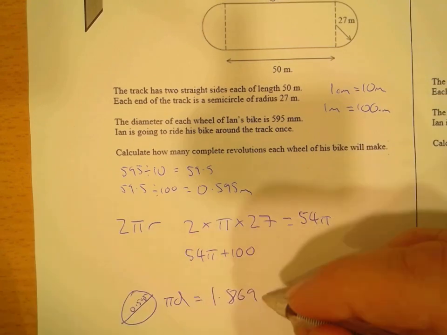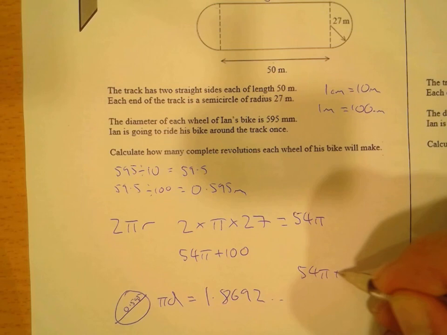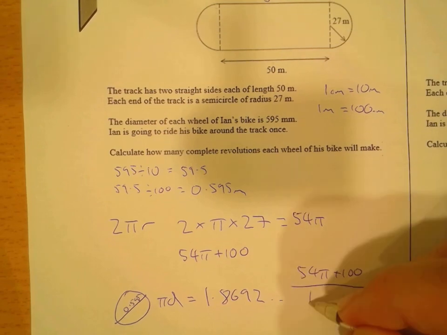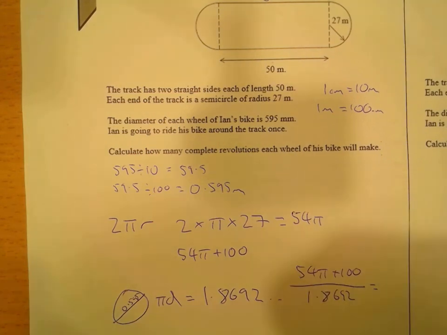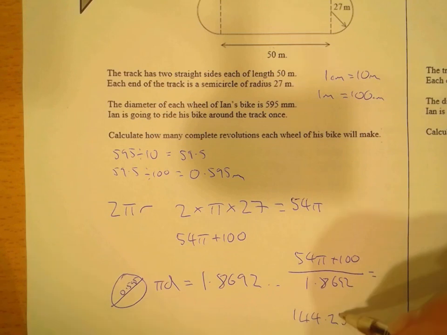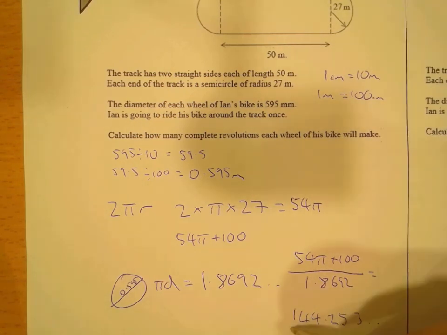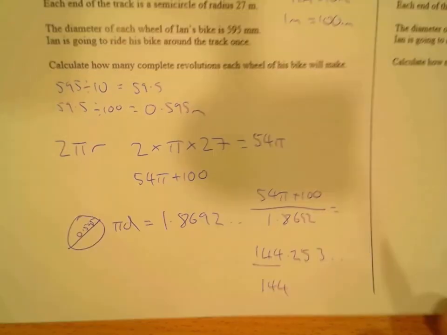Now I need to do this distance divided by this one here. So my 54 pi plus 100, divided by the distance around the wheel, 1.8692, equals 144.253. So how many complete revolutions? It's just 144 complete revolutions around. Here is the final question for you to have a go at.